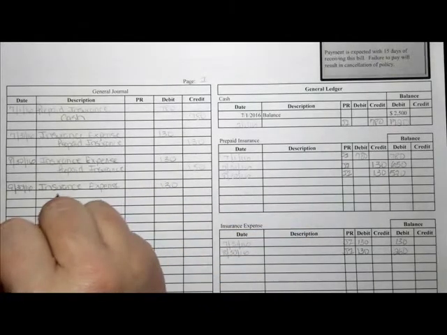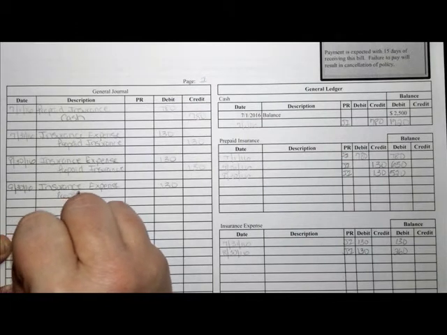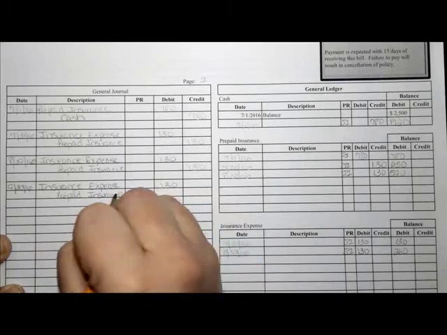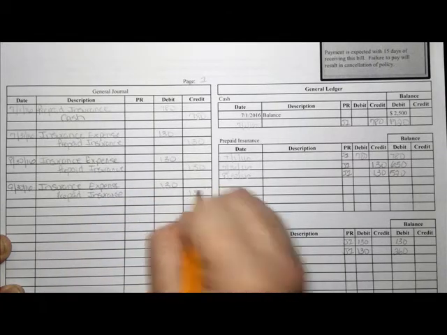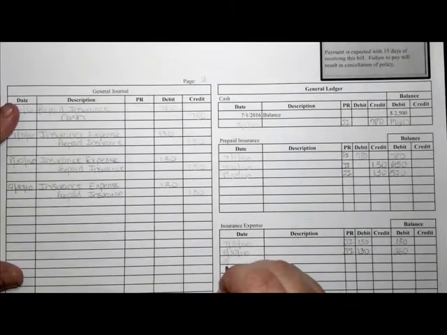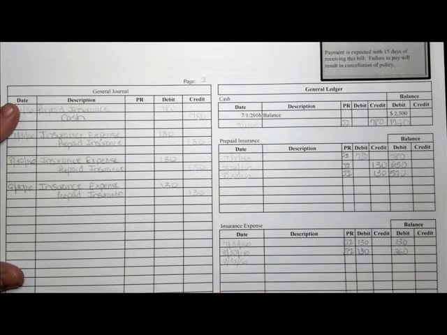We're going to credit prepaid insurance for $130. And then we're going to post to the ledgers. On 9/30, on journal page number 1, we debited insurance expense for $130.